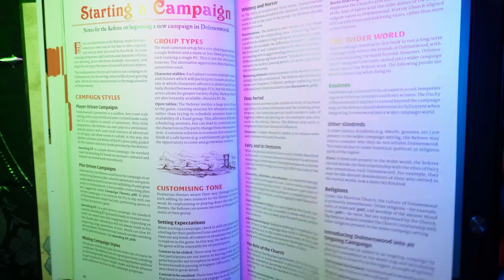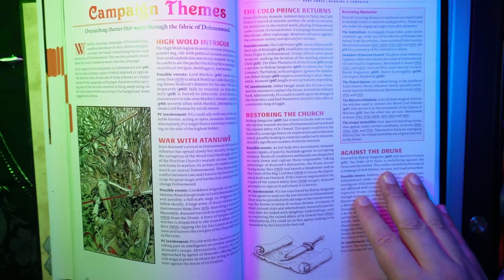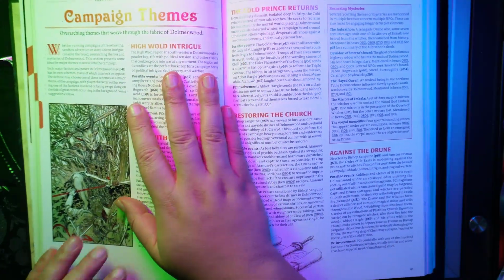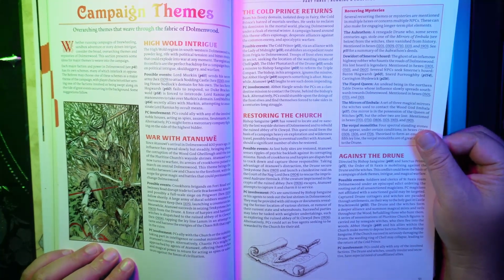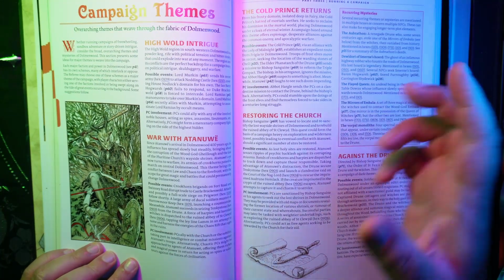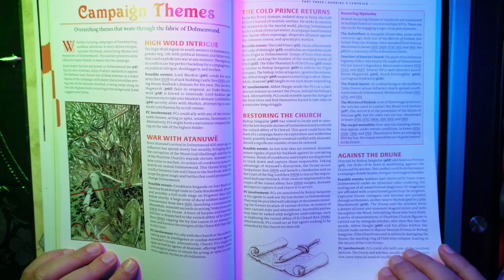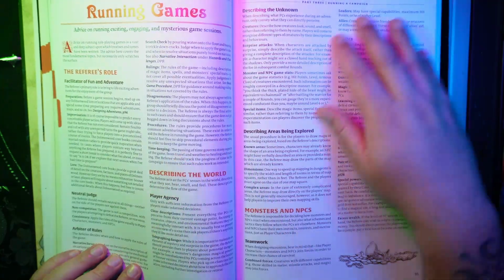The wider world, because Dolmenwood only represents this like 200 hexes or so inside of a forest, it's implied that there is a world outside of it, and I love that. I think that's really, really good. And then it gives you some guidance on campaign themes, which is awesome.